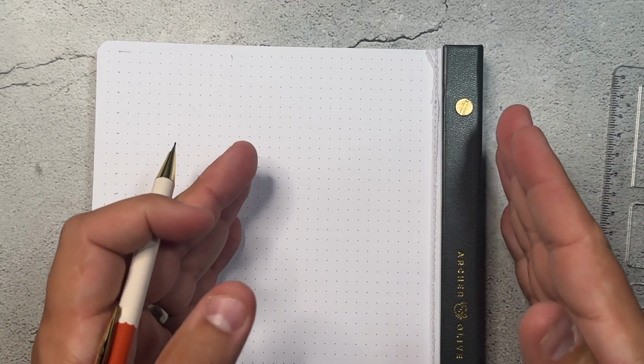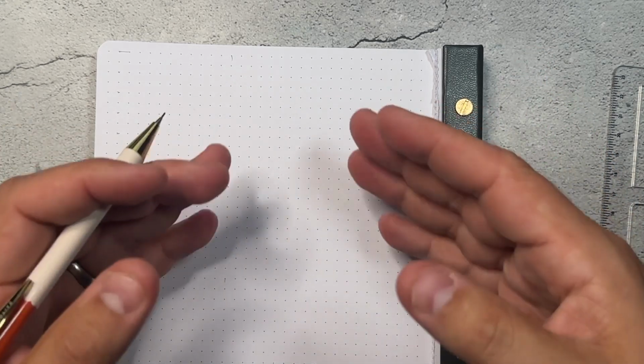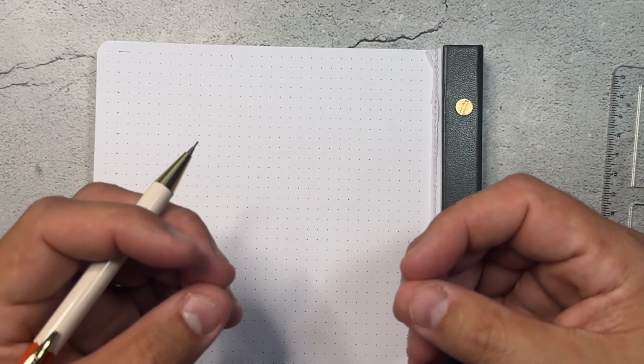I'm going to leave more space on the far right hand side because this is where my tasks, my notes, all of those things for the dailies are going to go.